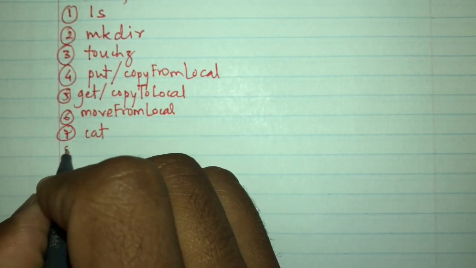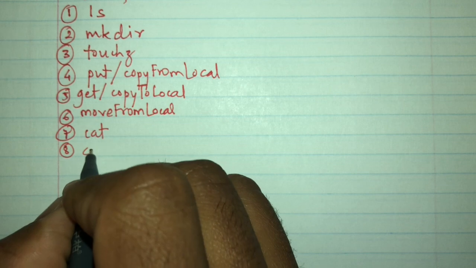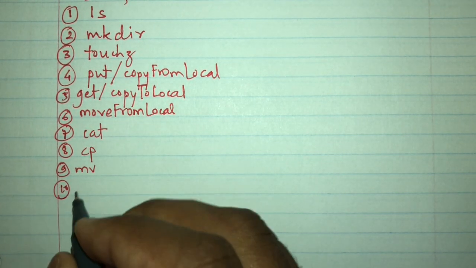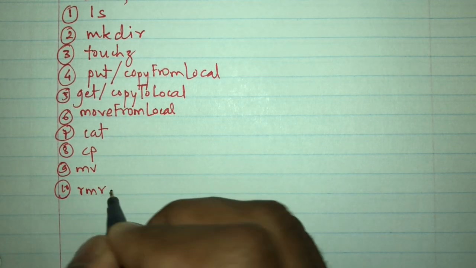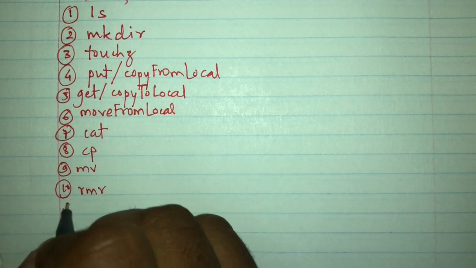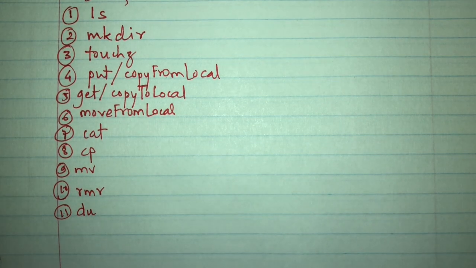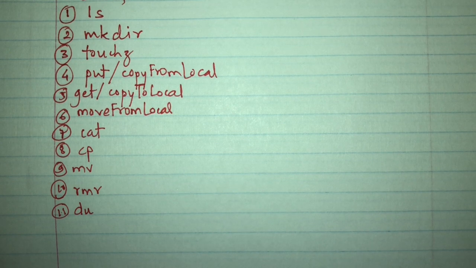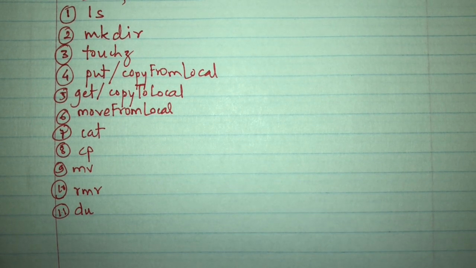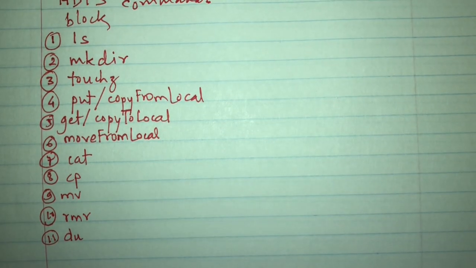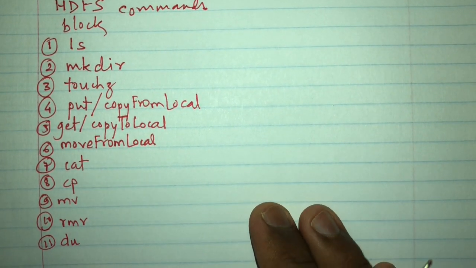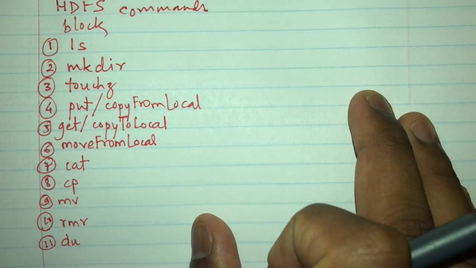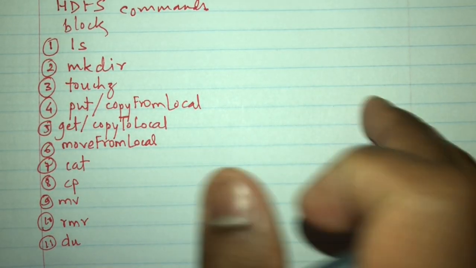You have the cat command, then we have cp, mv, and the rmr or rm command, and the last one that we will see is the du command. I will try to squeeze all these commands into this single video as we have seen most of this. But before getting started with the commands, I would like to spend a couple of minutes to explain the difference between the Unix file system and the Hadoop distributed file system, as in HDFS.